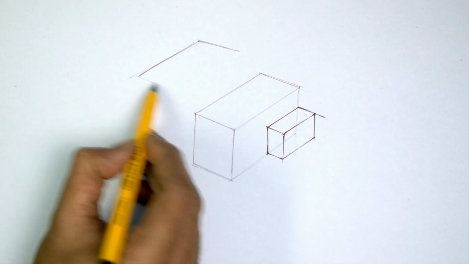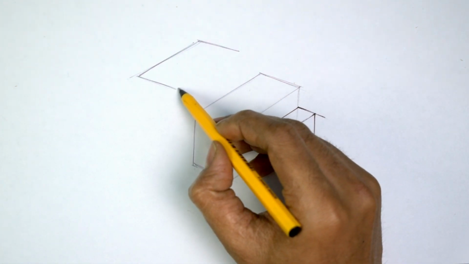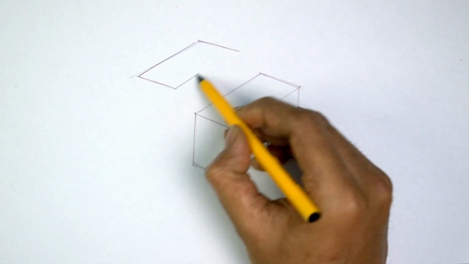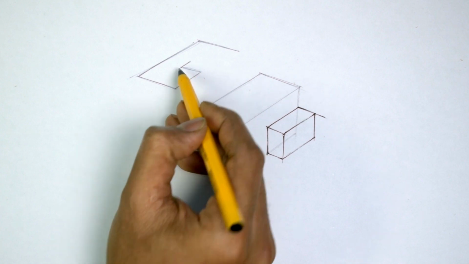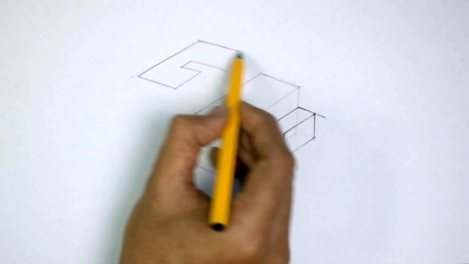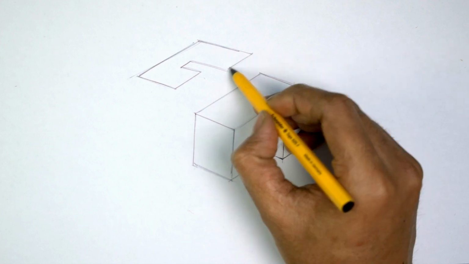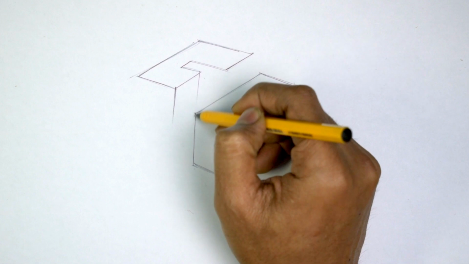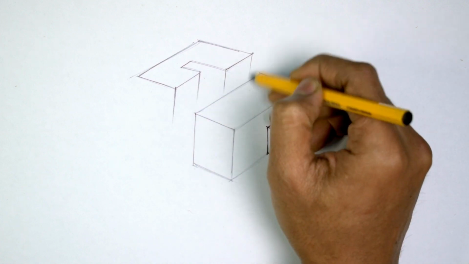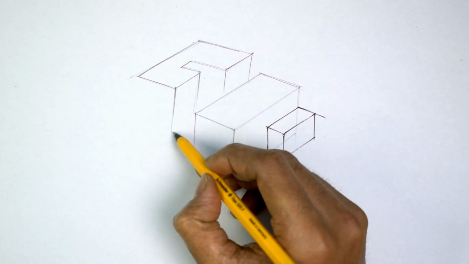You can see I made a line like a shape and slightly extended the top part, and again the vertical line is parallel. And now you can decide the height. The first cuboid is on top of this, so let's slightly make this line straight.